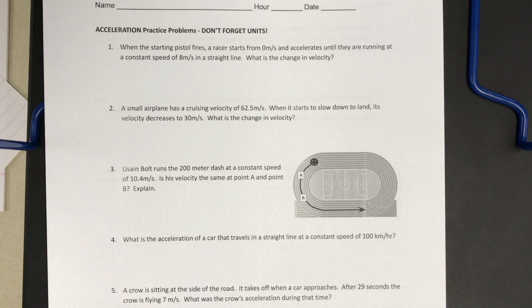So the first one, it says, when the starting pistol fires, the racer starts from 0 meters per second and accelerates until they're running at a constant speed of 8 meters per second in a straight line. What's the change in velocity? So this one's just asking for change in velocity. So we need to identify givens.